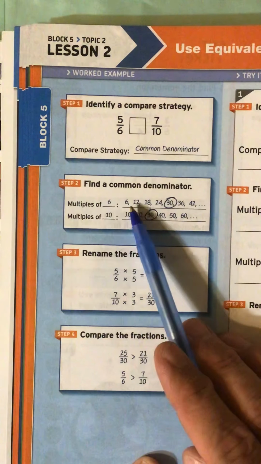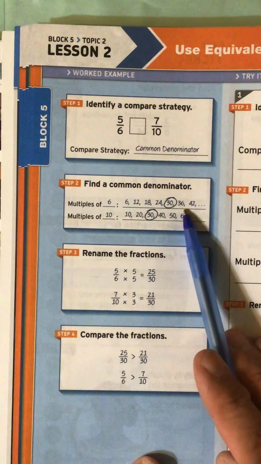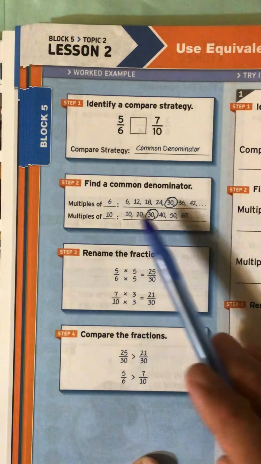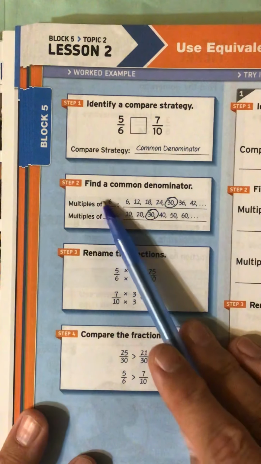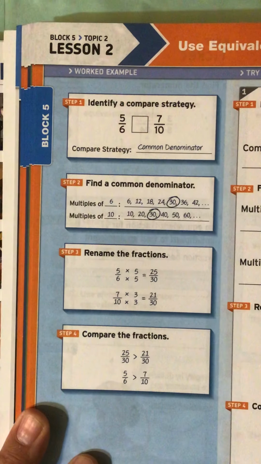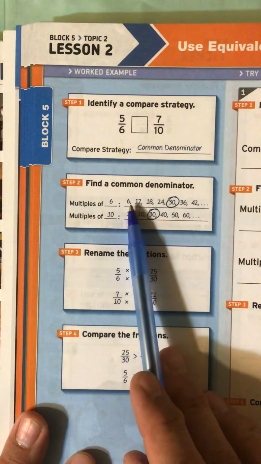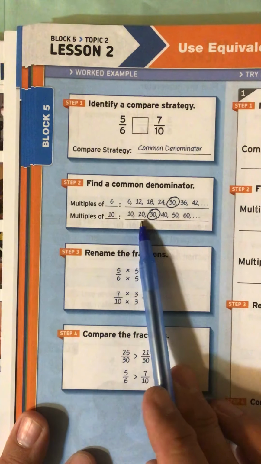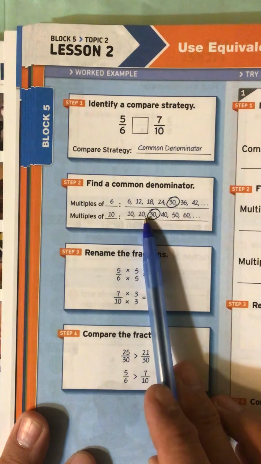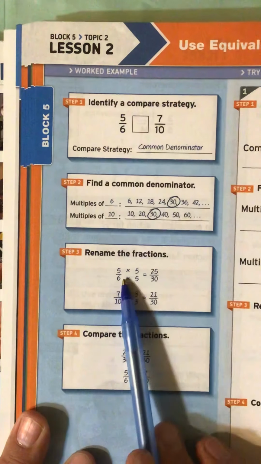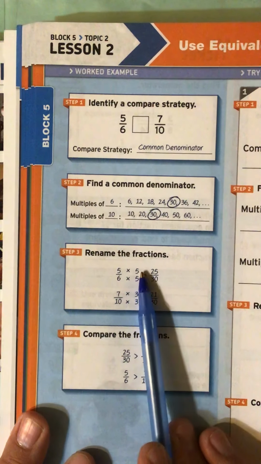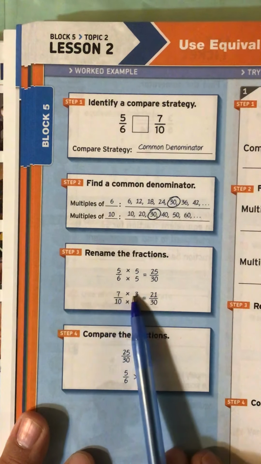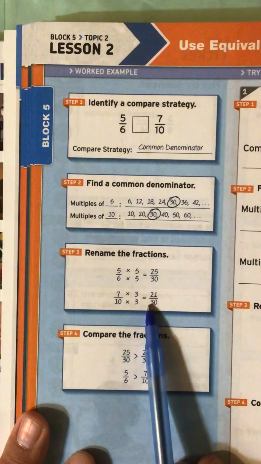The multiples of 6 are 6, 12, 18, 24, 30, 36, 42, and so on. Multiples of 10: 10, 20, 30, 40, 50. Remember, multiples is the same as skip counting, so skip counting by 6s or skip counting by 10s. Then we're going to rename our fractions. 1, 2, 3, 4, 5. It took 5 multiples of 6 to get a common multiple with 10, and it took 1, 2, 3 multiples of 10. So that's why we take the 6 and the 5, multiply them both by 5, so we can get that common denominator 30. Multiply the 10 and the 7 by 3, so we can get that common denominator of 30.